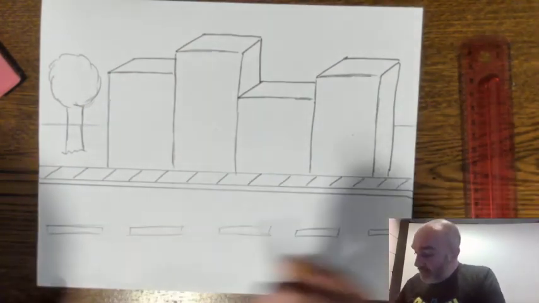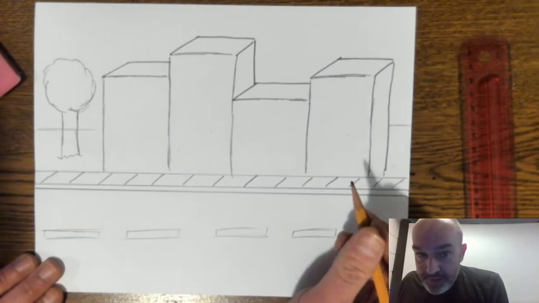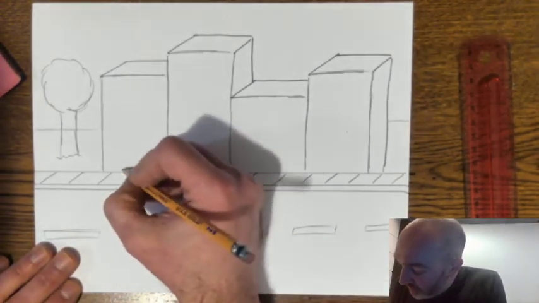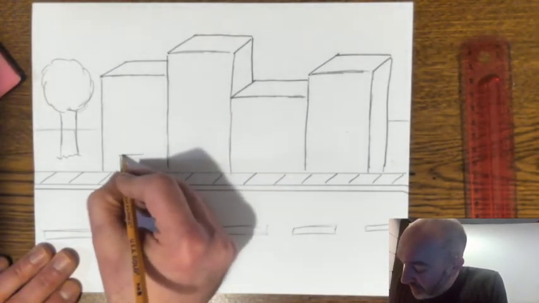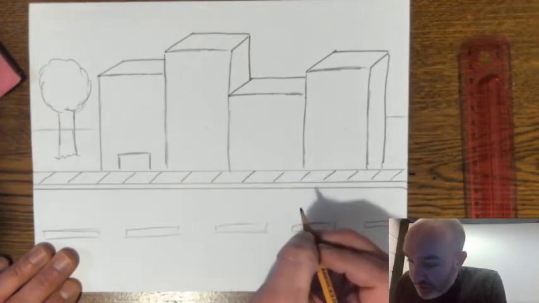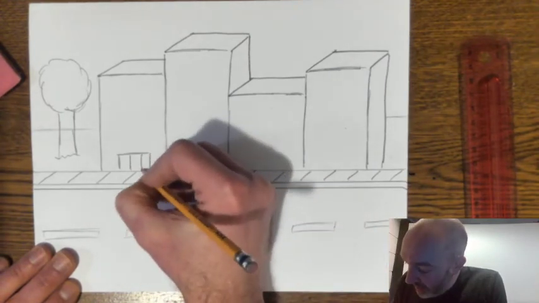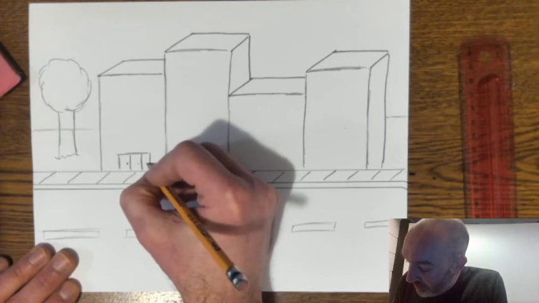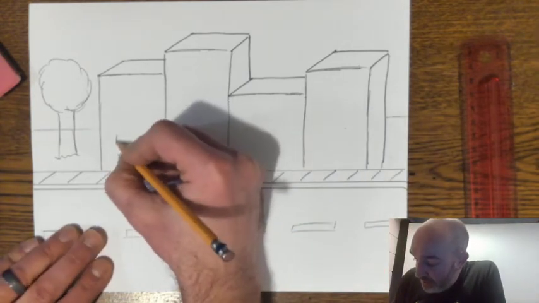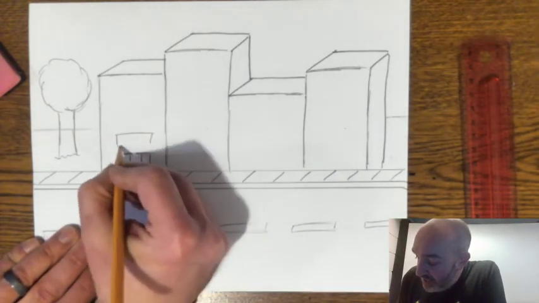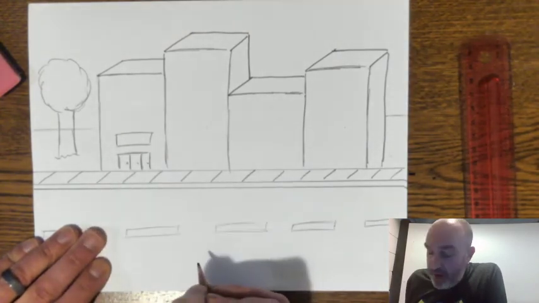Okay. Now details on my buildings. I could easily add things like doors. So a little rectangle, I can draw a couple lines for my door. This one has 3 doors on it. Maybe there's a sign above the door. I can sketch that in. I can name this building whatever I want.